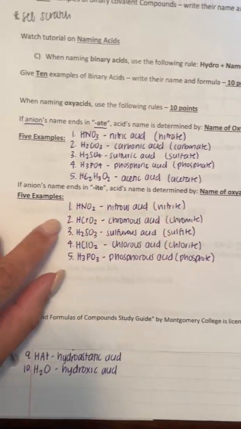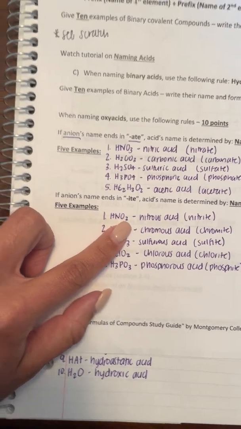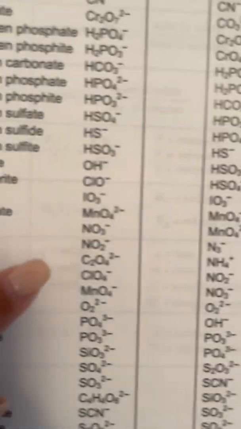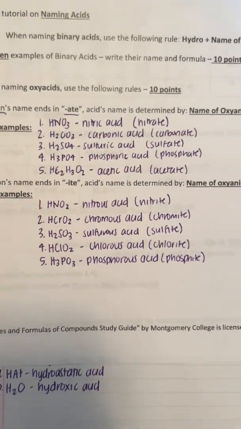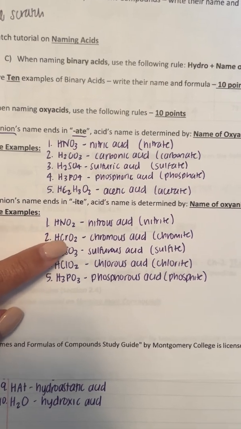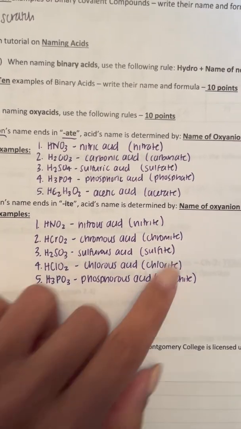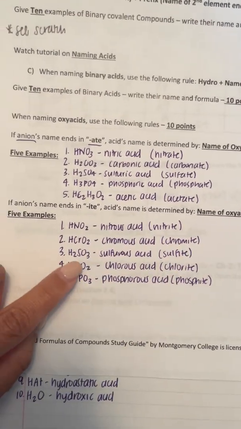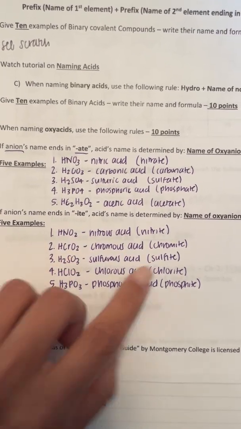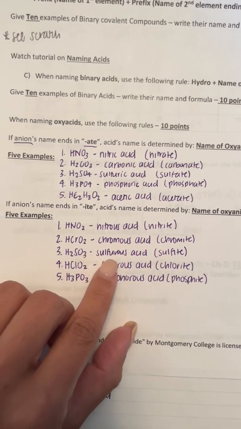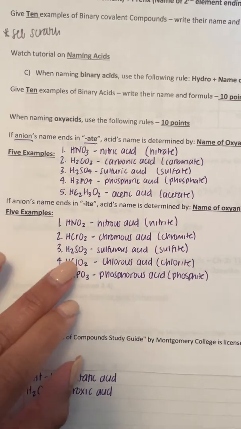So nitrite, HNO2, that would be NO2 minus charge to balance out this H, nitrous acid. HCrO2, chromous acid, that comes from chromite. H2SO3, if we break that up, that'll be a hydrogen and a sulfite, so that'll turn into sulfurous acid.